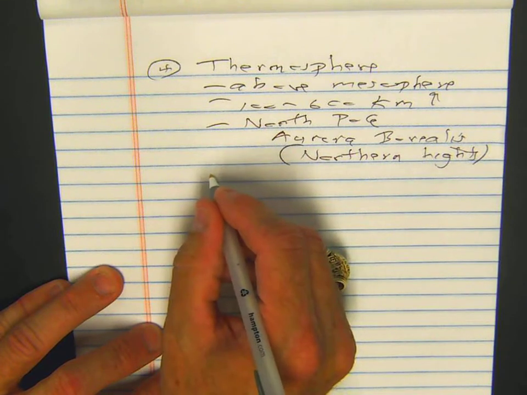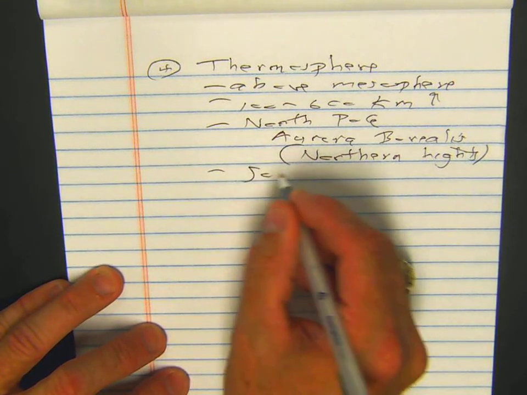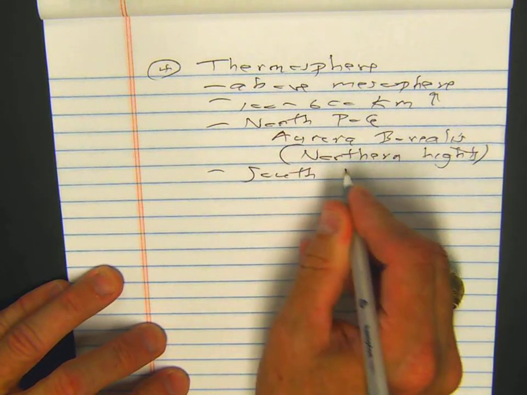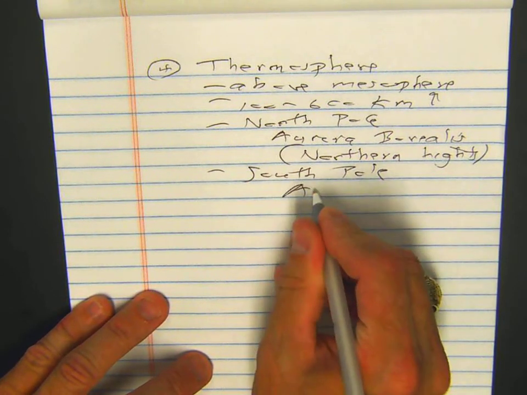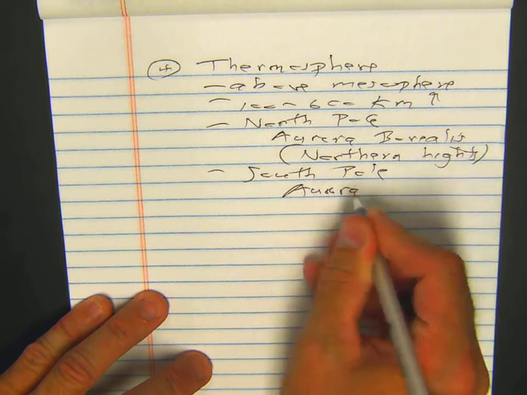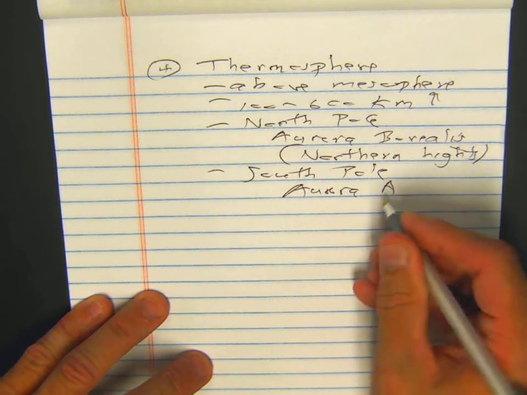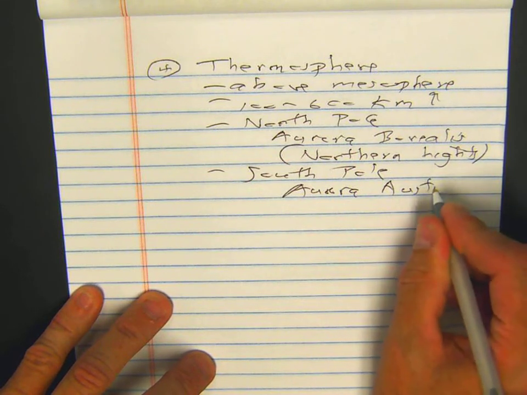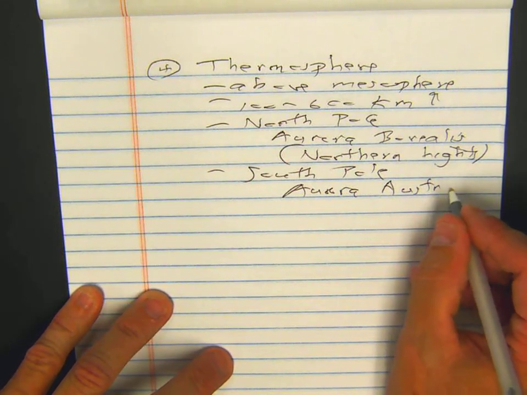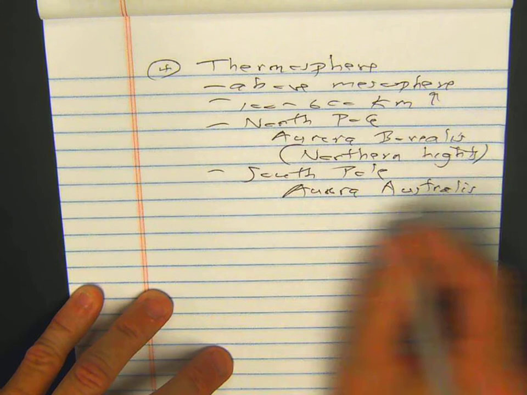And at the South Pole, these glowing gases are called aurora australis, or the southern lights.